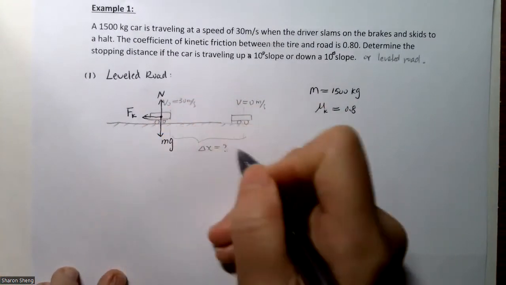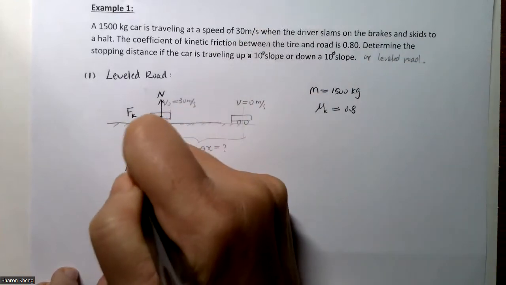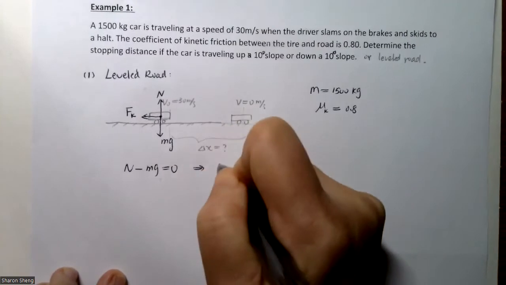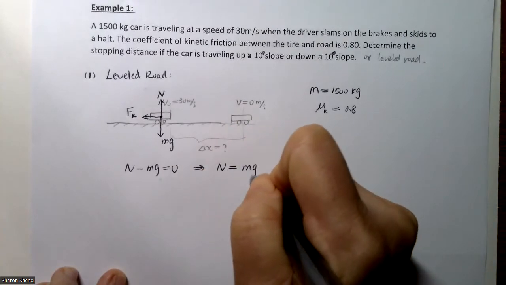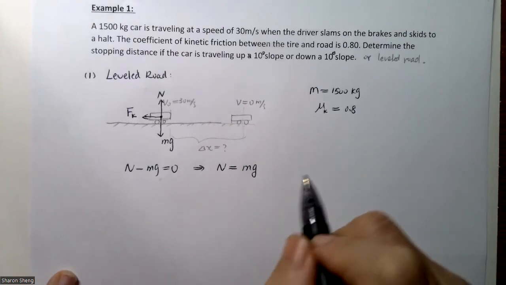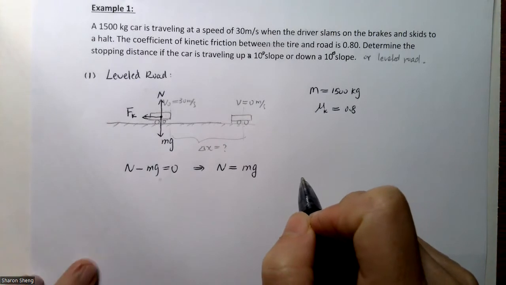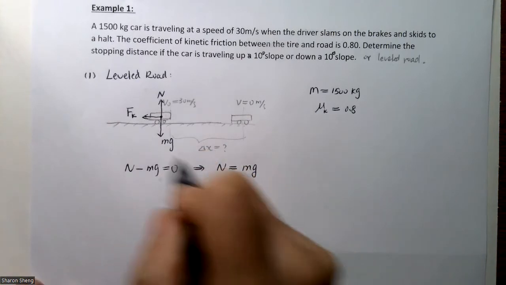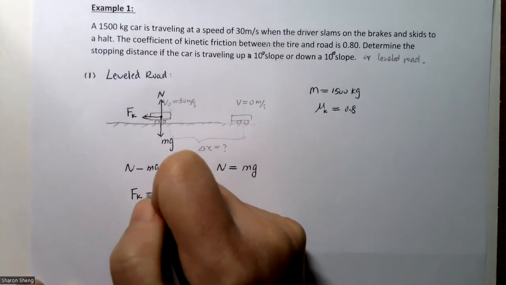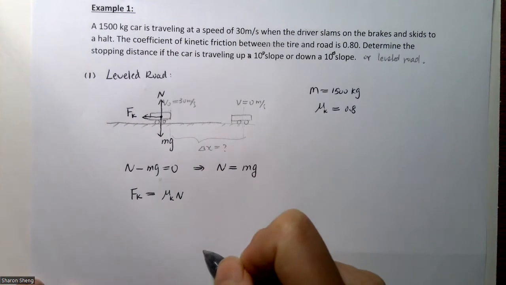So along the vertical direction, we know the normal force minus mg is always 0. Then we get normal force equals the weight of the car, m times g. I will keep it simple here and do the substitution later. And after I know the normal force, I know the kinetic friction force, Fk, is always equal to mu sub k times normal force.